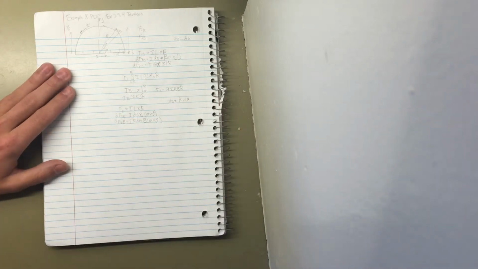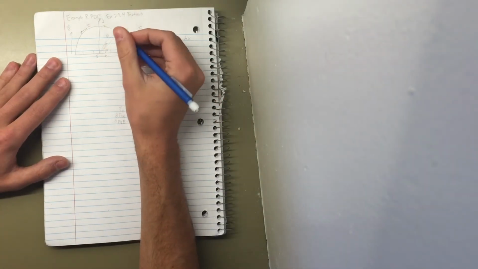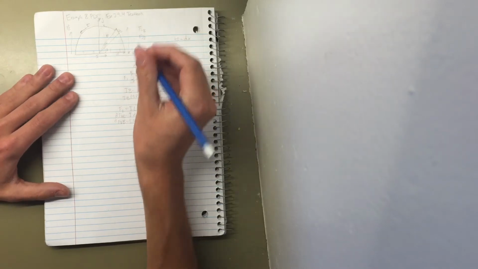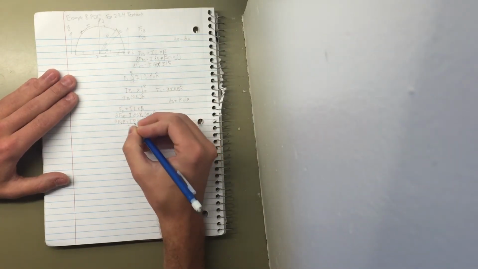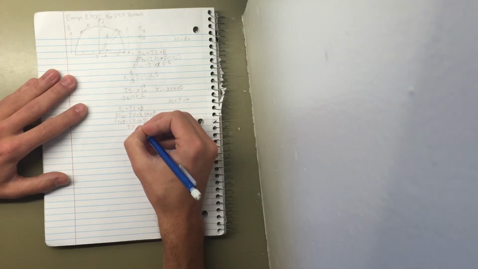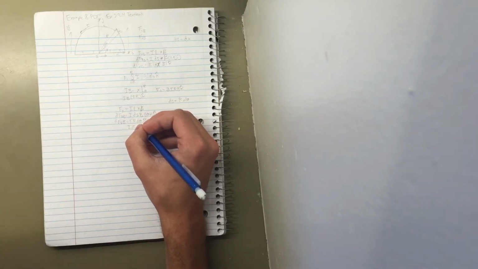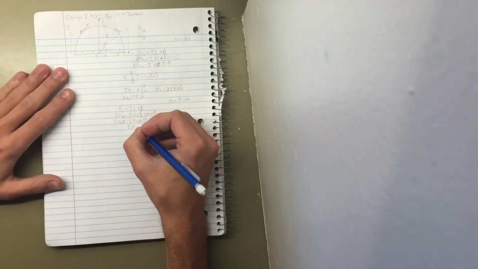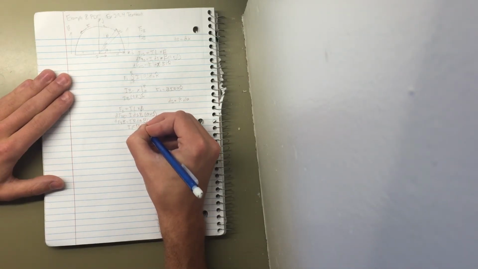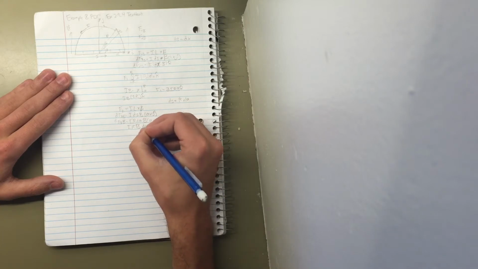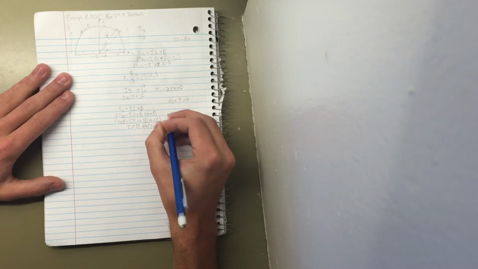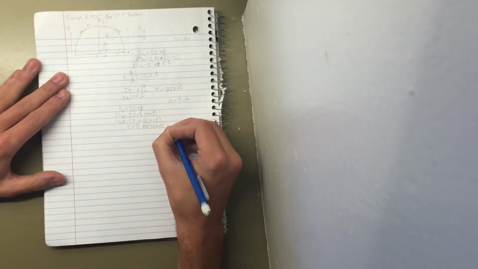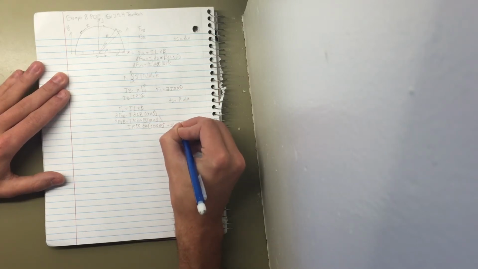Let's see here. Okay, then what we're going to need to do is substitute in for theta hat right here, just so we can integrate. Theta hat is going to be equal to, we'll just reorganize this a little bit, cosine theta j hat minus sine theta I hat.